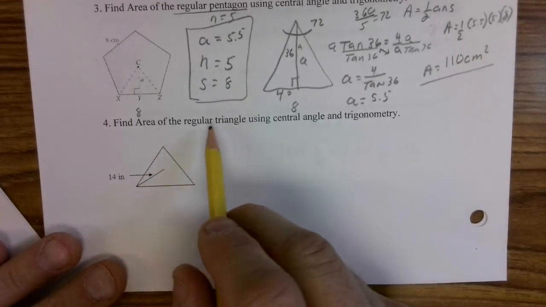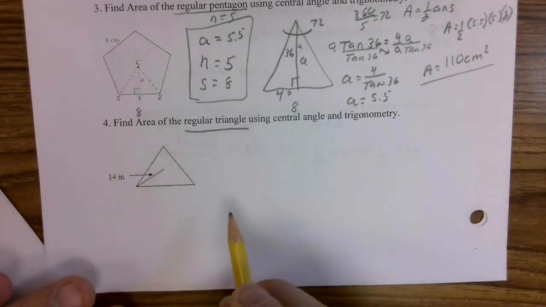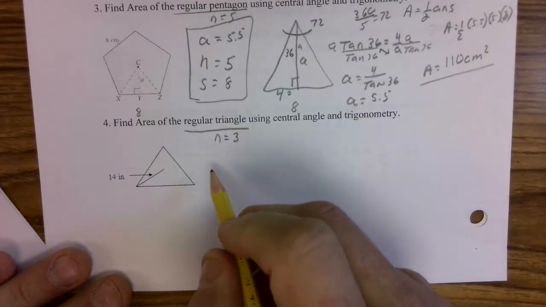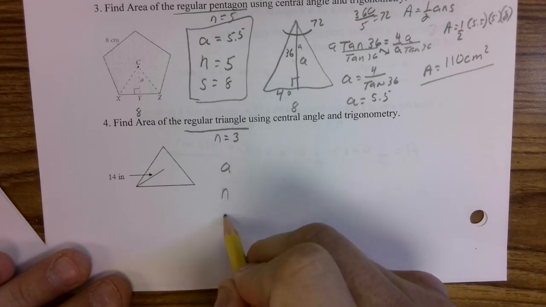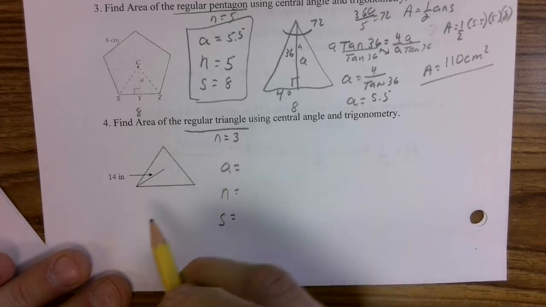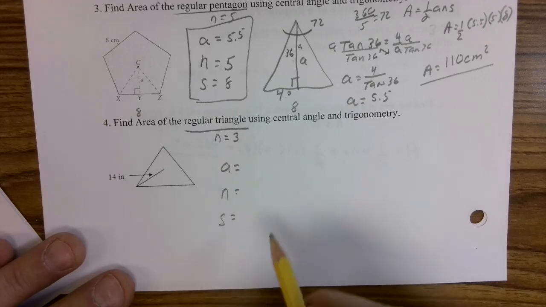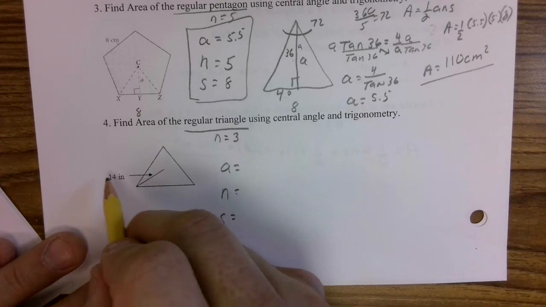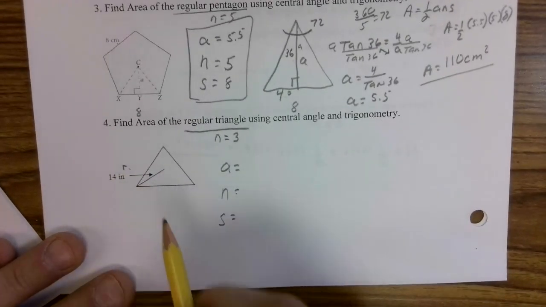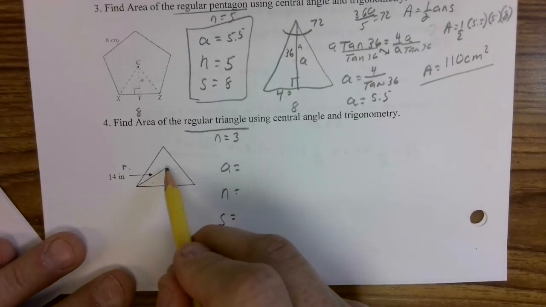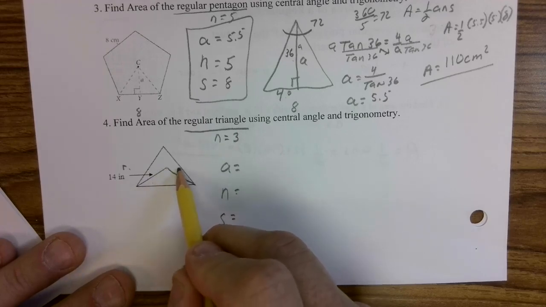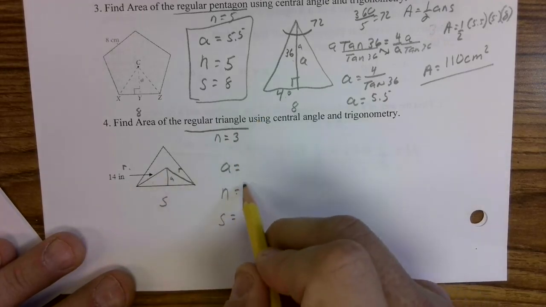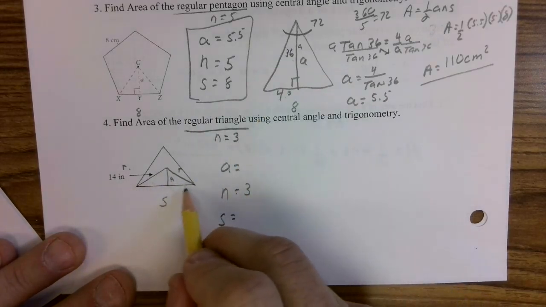Okay, find the area of the regular triangle. What's a regular polygon? So that's n equals 3. Okay, so we're going to find A and S again. If we had our height and base, we could do that triangle, but we're going to do it as a regular polygon. But in here, we have the radius, which is the distance from the middle over here. So it's also a radius. So we need to get our apothem and our side length.